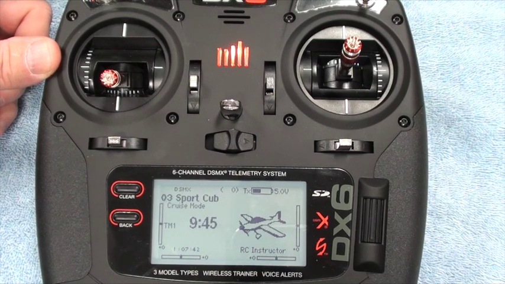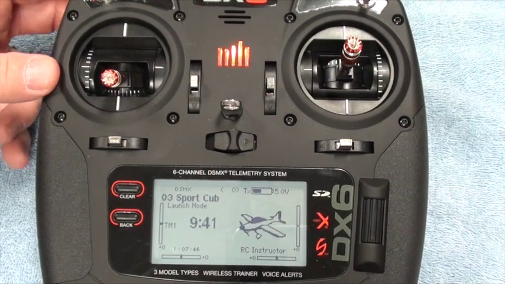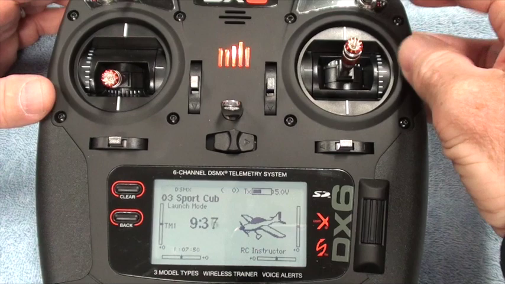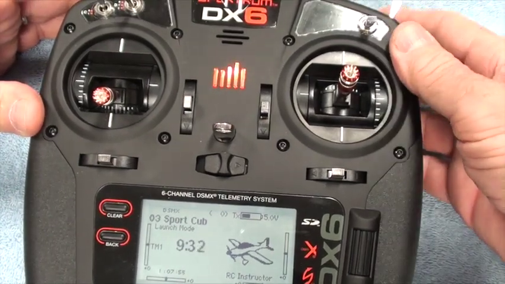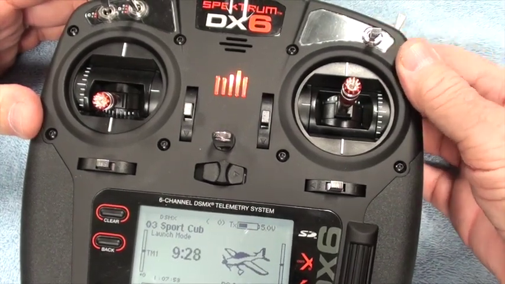Launch mode, cruise mode, landing mode. The 3 mode switches are working. Other switches don't do anything. Throttle cut over here. Normal mode. Throttle cut. This switch up here doesn't do anything.